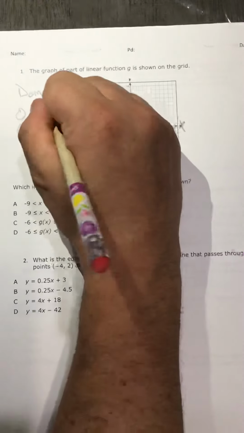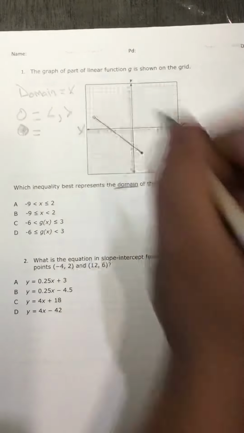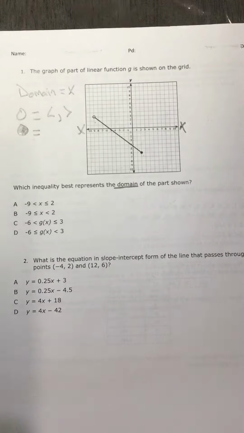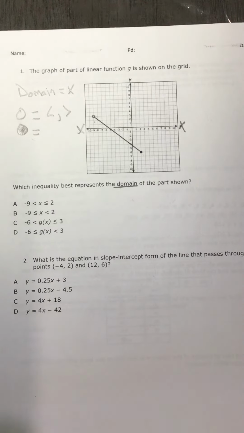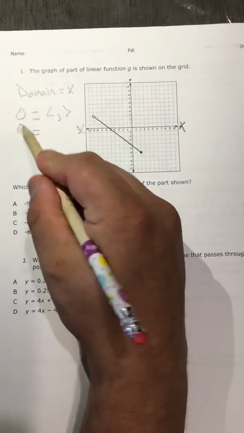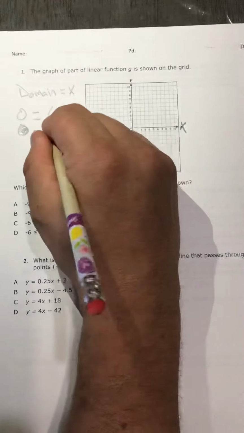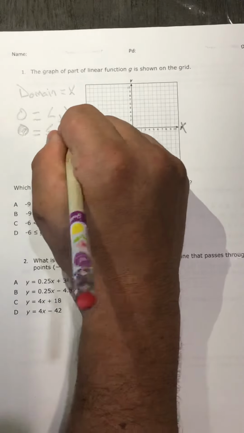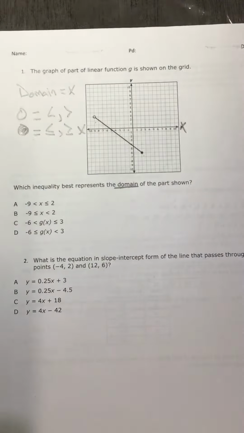Entonces, círculo que no está lleno, sabemos que estamos trabajando con menos que o más que. A circle that's not filled is less than or greater than. A circle that is filled, we are working with less than or equal to or greater than or equal to. Más que o igual a, menos que o igual a, con un círculo que está lleno.